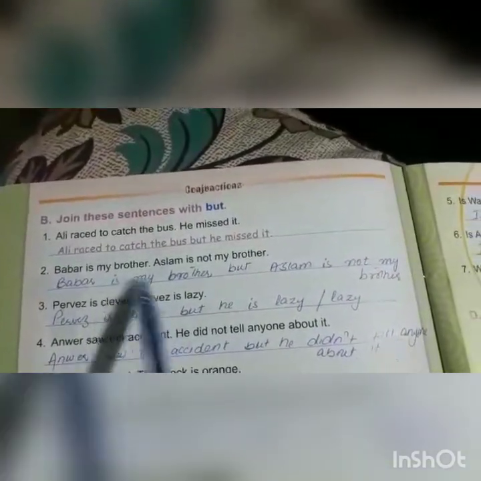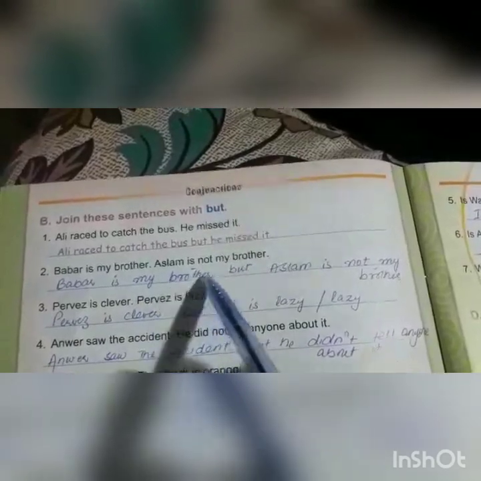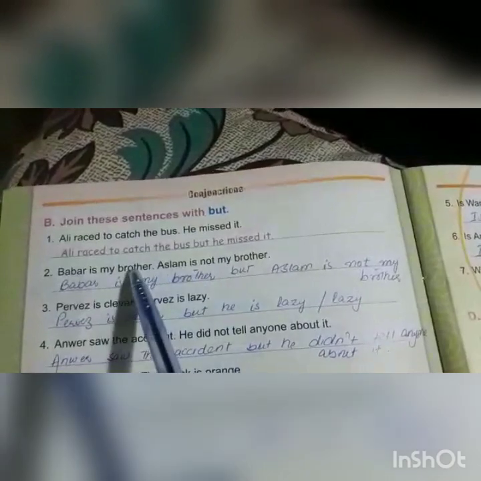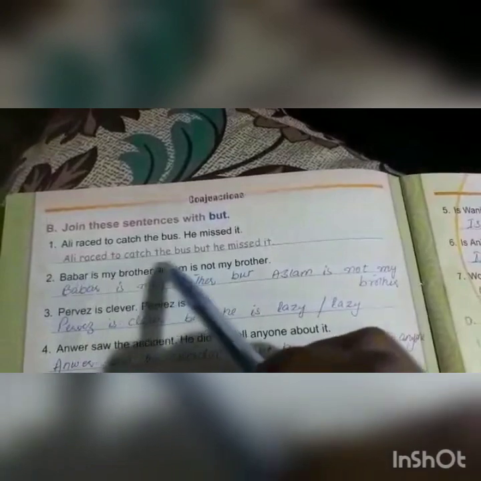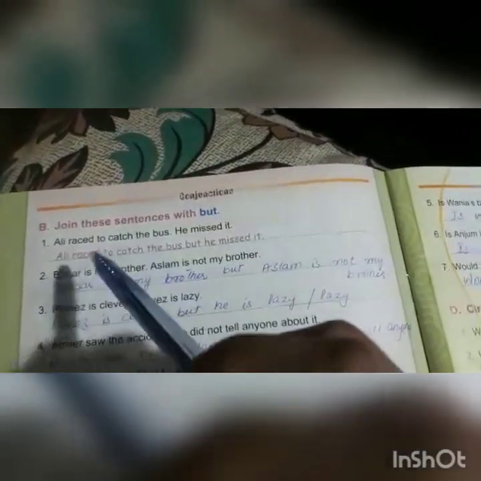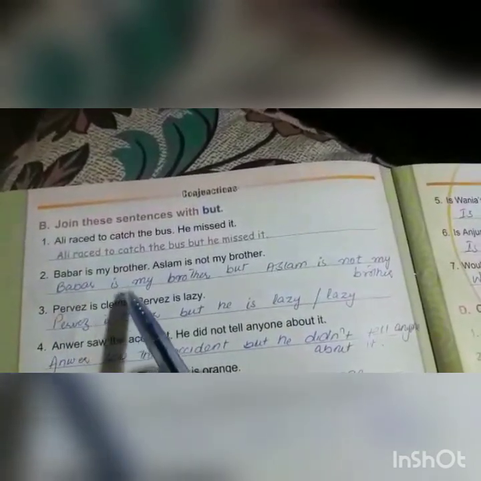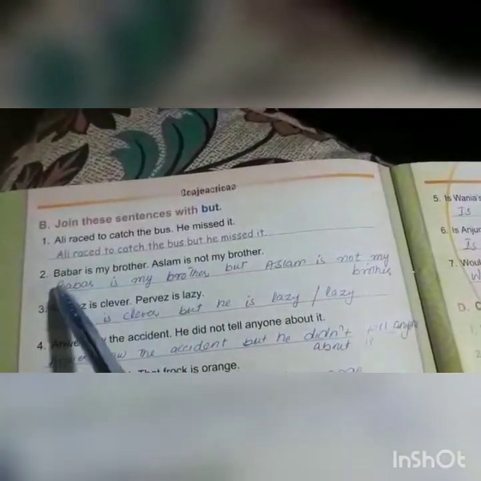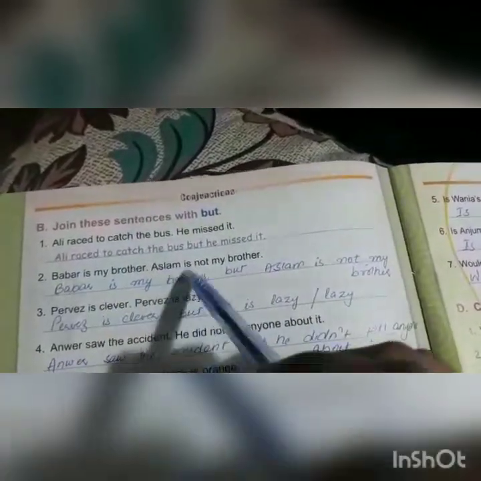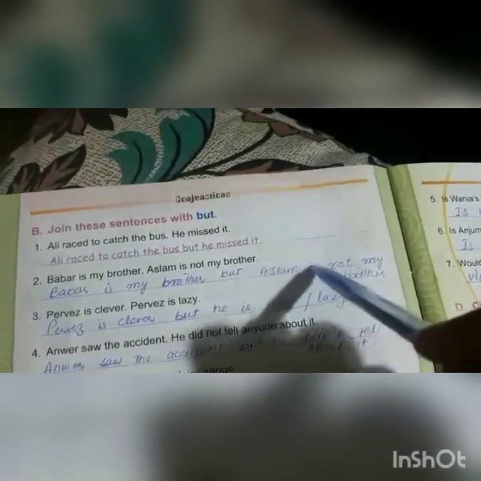Babar is my brother. Aslam is not my brother. So here two different pieces of information, somehow a continuation of information, are given with two different subjects. See, I told you before that not in every case we use and with the same subjects. It might be possible we have different subjects. So how in that case do we join the two sentences when we have two different subjects? So Babar is my brother, but Aslam is not my brother.